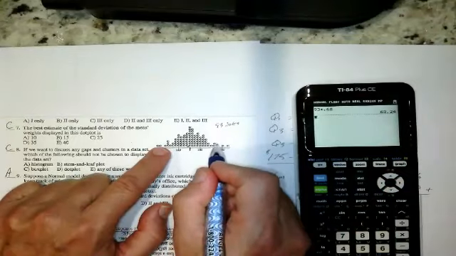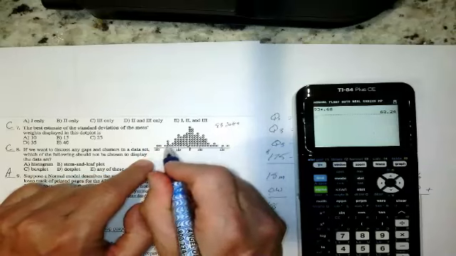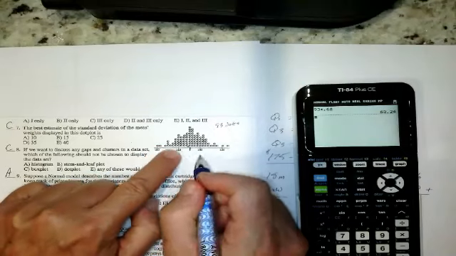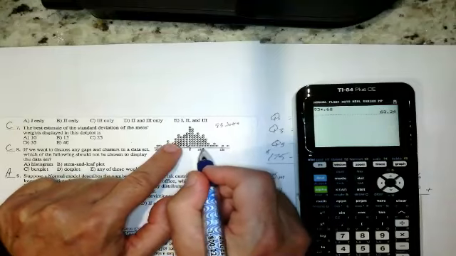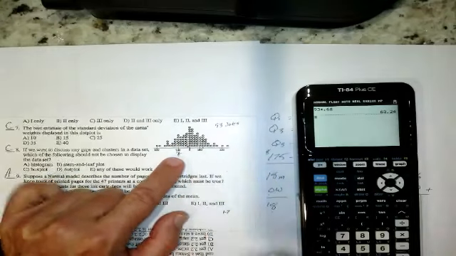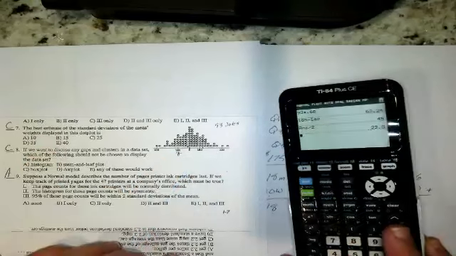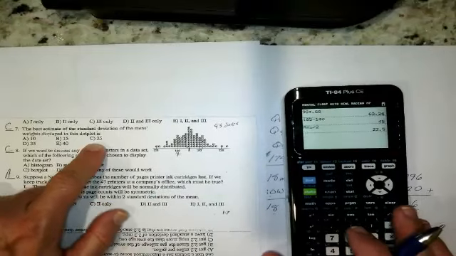So if I go in 2, 4, 6, 8, 10, 12, 14, 15, right about here. So I'm about 140. This is 140, a bunch of 140s, up to 180. This is 185. Okay, so if I go 185 minus 140, that's 45 divided by 2 equals 22 and a half. So my standard deviation is about 22 and a half, and this is the closest one to it.